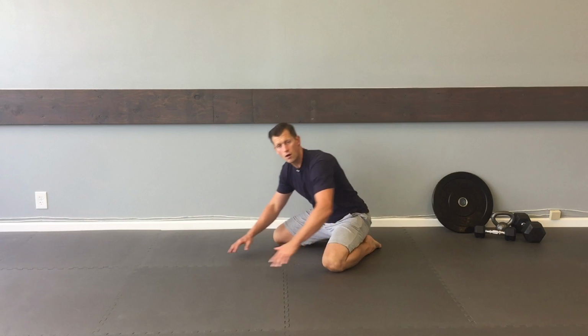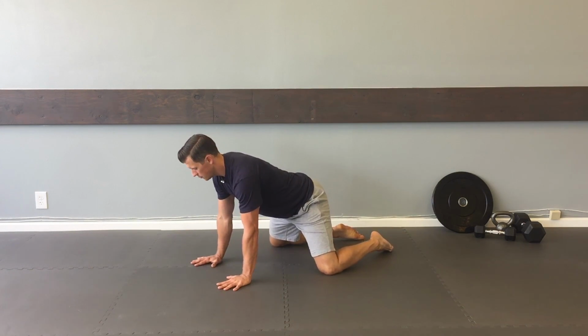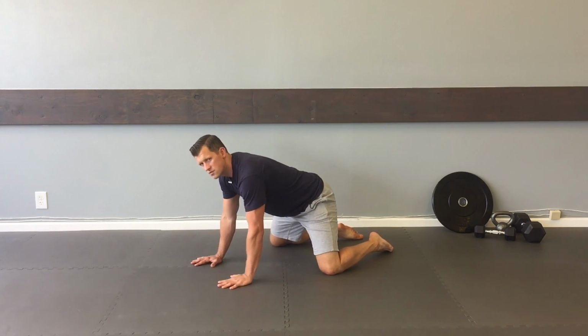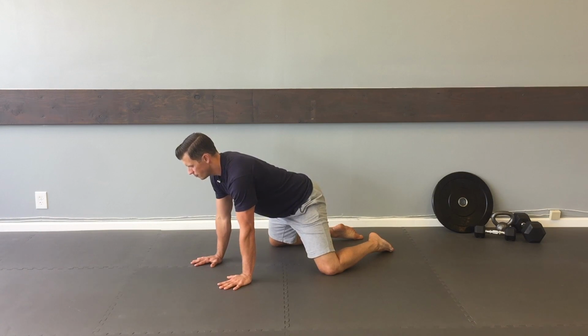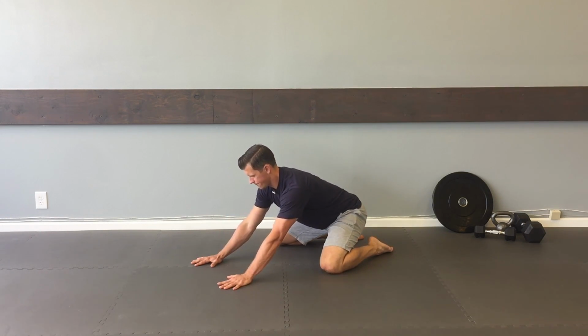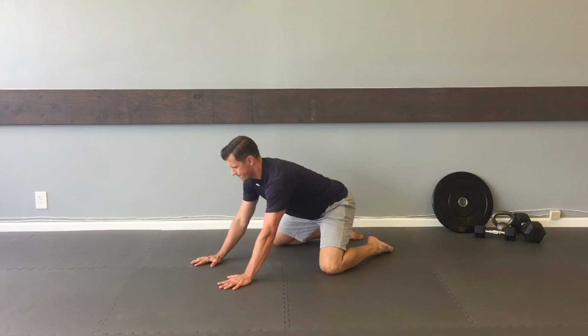Now what I could do if I wanted to improve more hip mobility is I could just point my toes. That would allow me to get a little bit deeper. All the cues still apply. Brace, pull. And you notice I get a little bit deeper with that squat position.